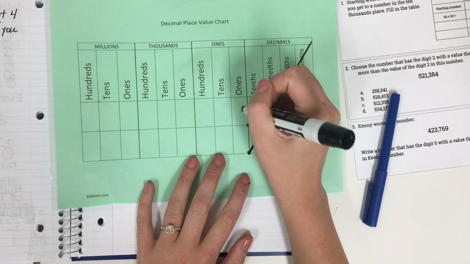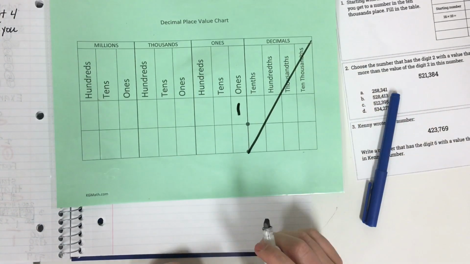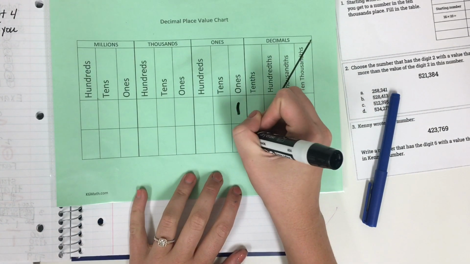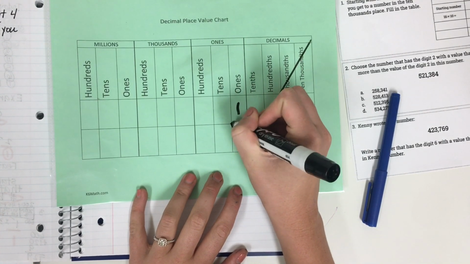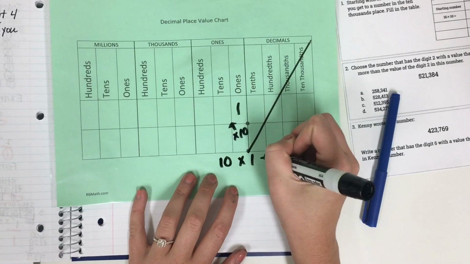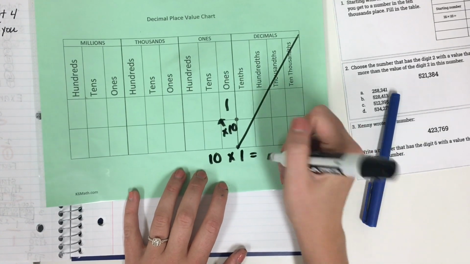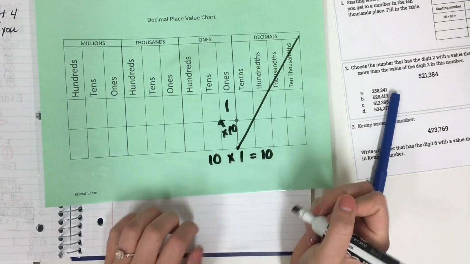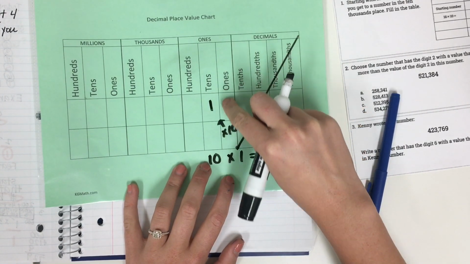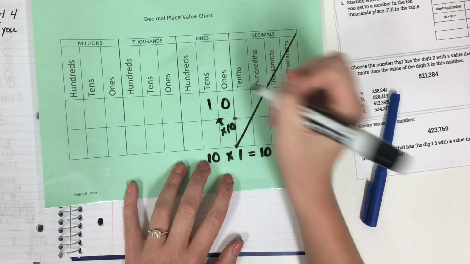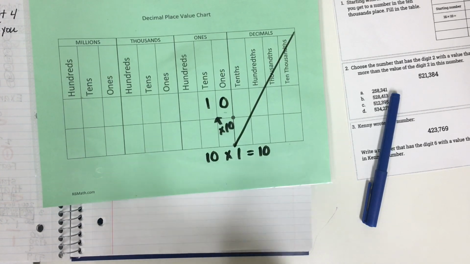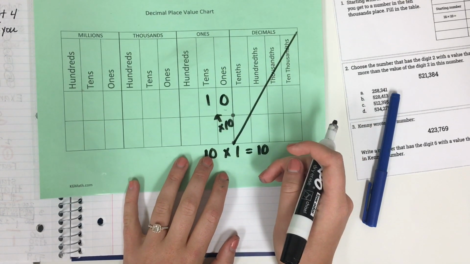So let's say that we have 1 in the ones place. And let's say that I want to multiply by 10. So I'm going to write times 10, and I'm going to draw an arrow. So let's do 10 times 1 equals what? 10, right? Any number times 1 is the number itself. So it's no longer 1, now it's 10. Okay, so the only difference that I see is that there's a 0 that's been added.